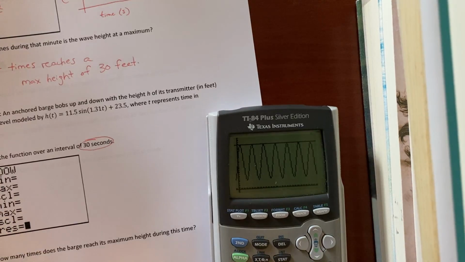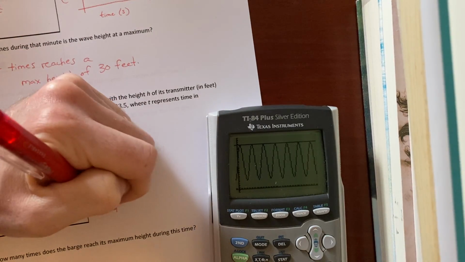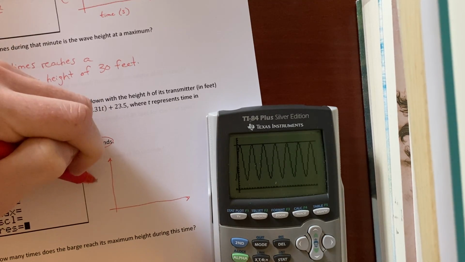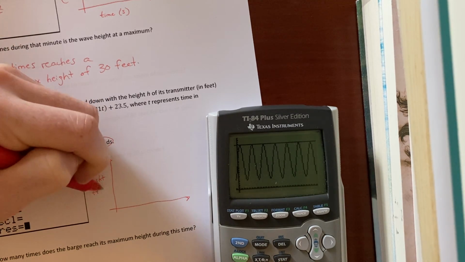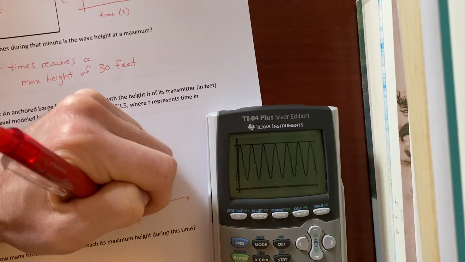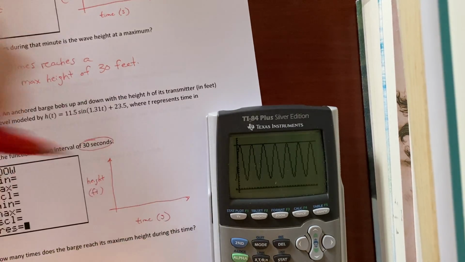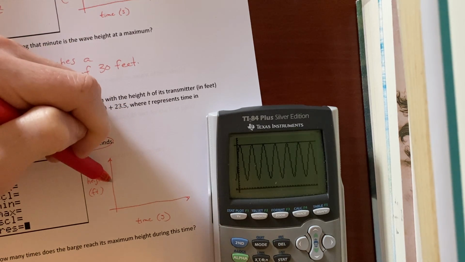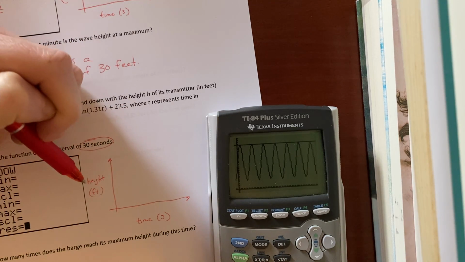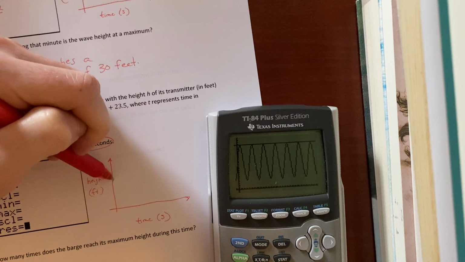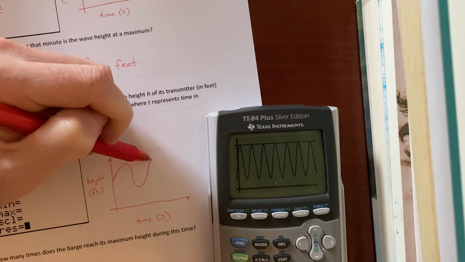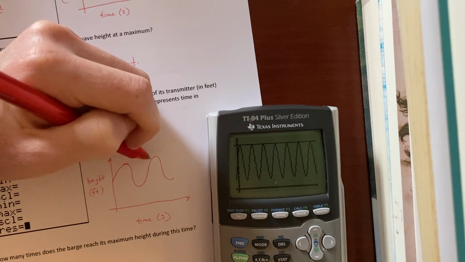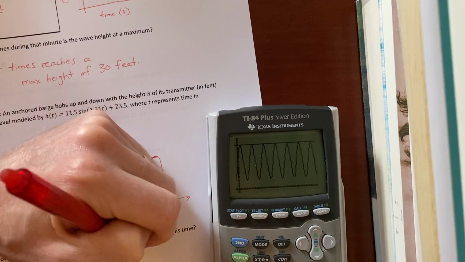So when I go through and I draw my really rough sketch here, I still know this is height in feet. And I still know this is time in seconds. It's a sine wave. I'm starting approximately 23.5 feet off the ocean floor, off the midline, right? I'm going up 11.5, so it's just going to look something like this. I just have to calculate all of the maximum heights. How many times did it reach that maximum height?